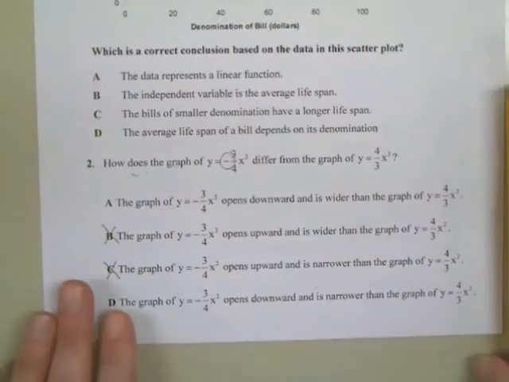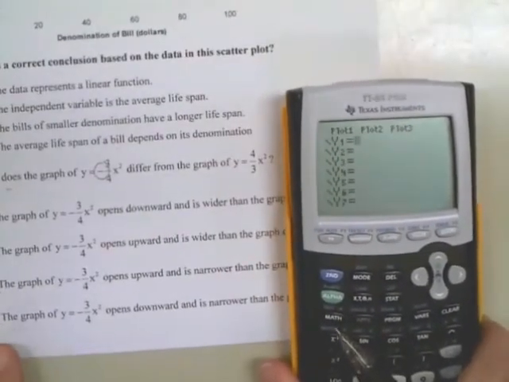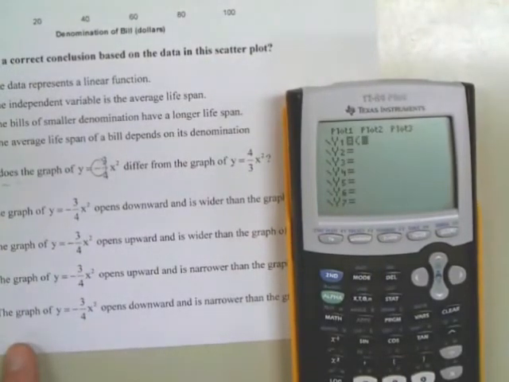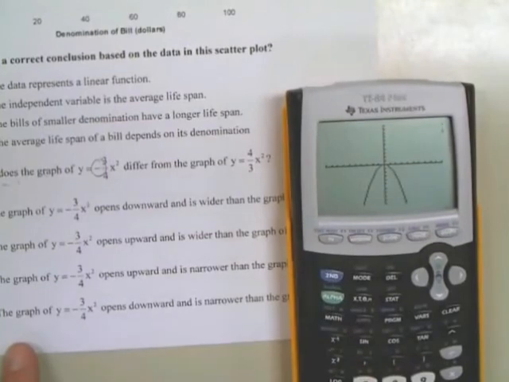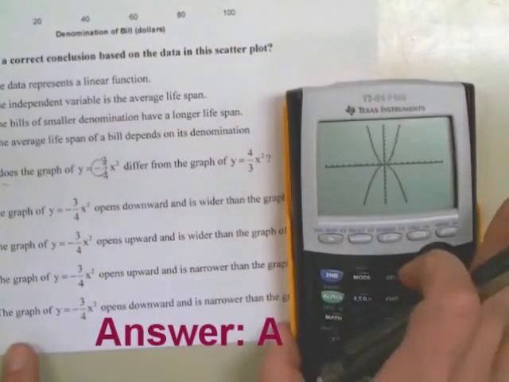So I would get my calculator and go to the y equals button, and let's type our two equations in. So into y1, let's type in negative 3/4 x squared, and into y2, let's put 4/3 x squared, and graph them. This first graph represents the negative 3/4 x squared, and this second graph represents the 4/3 x squared. So from looking at the graphs, we know that the negative 3/4 x squared is wider than the 4/3 x squared, which is choice A, which will give us our answer.